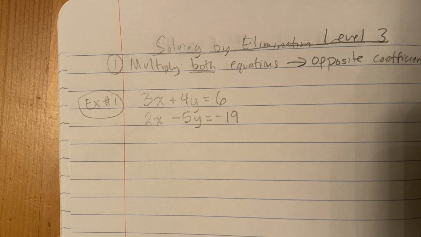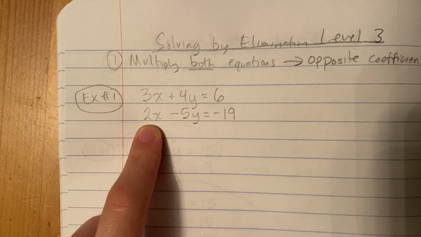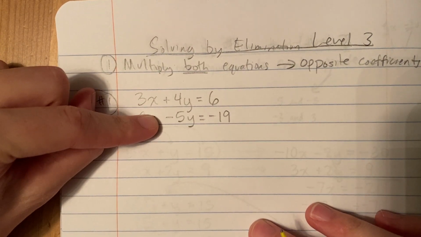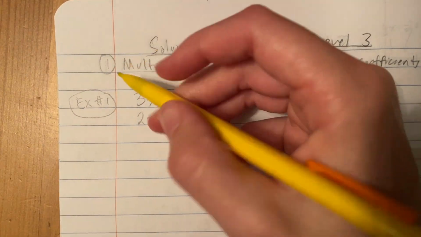I'm either going to eliminate x or I'm going to eliminate y. And what you're looking for is small numbers. I noticed x has pretty small numbers, so I could use x. But I also appreciate, see how this y is already positive and this y is already negative? I also like that. So I have two kind of tempting choices here. Let me show you the two choices.